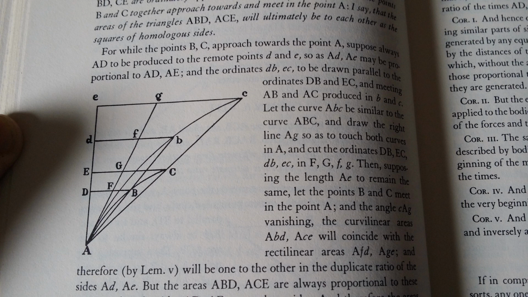Corollary 1. And hence one may easily infer that the errors of bodies describing similar parts of similar figures in proportional times, the errors being generated by any equal force similarly applied to the bodies, and measured by the distance of the bodies by those places of the similar figures, at which, without the action of these forces, the bodies would have arrived in their proportional times, are nearly as the squares of the times in which they are generated.